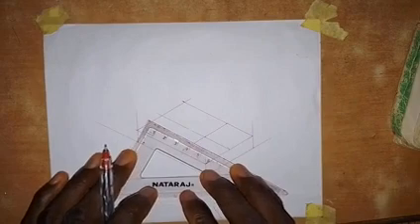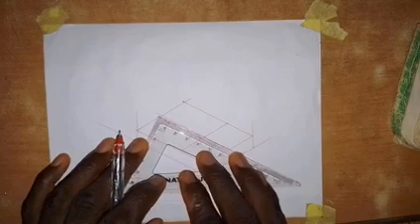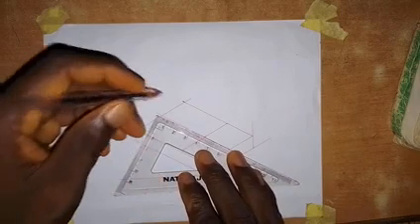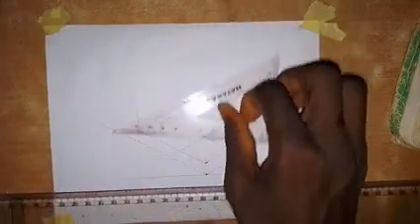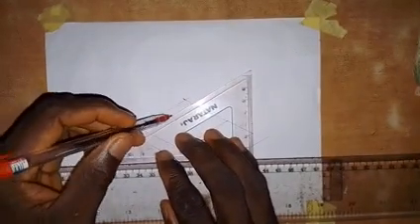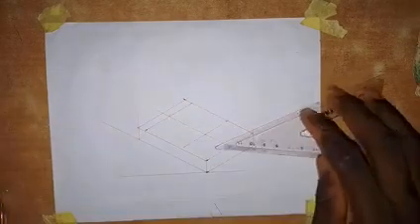And then we take a measurement of 32 millimeters from here. 32 millimeters. So this is 32 millimeters here. So we also draw this line. So we draw this line in this direction. Okay, so we do this.